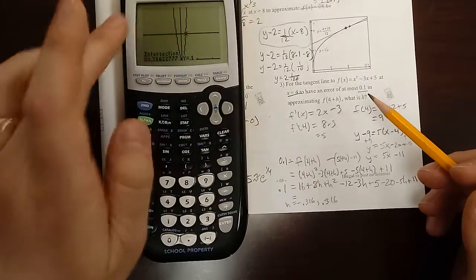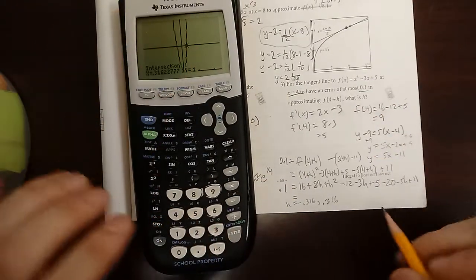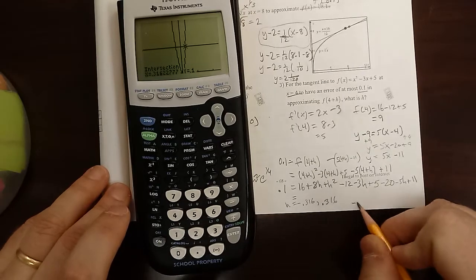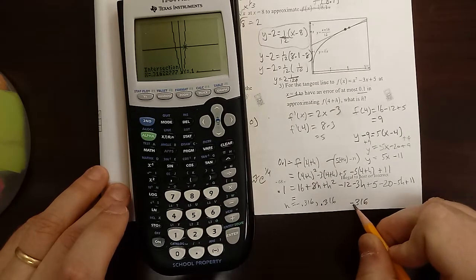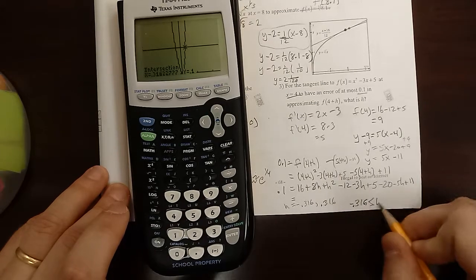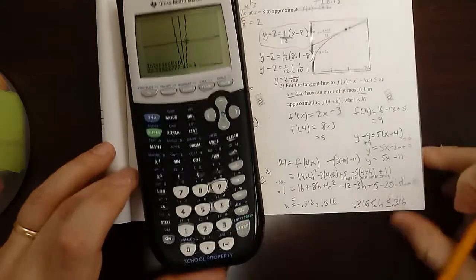And so if the curve is the error, well then anywhere in between those is going to be less. So I can actually say that h is between negative 0.316 and 0.316. So you could say negative 0.316 is less than or equal to h, which is less than or equal to 0.316.